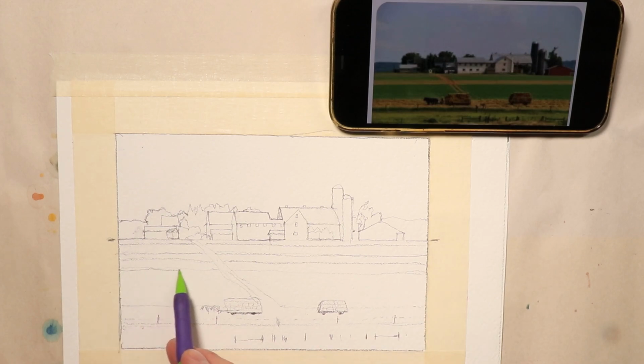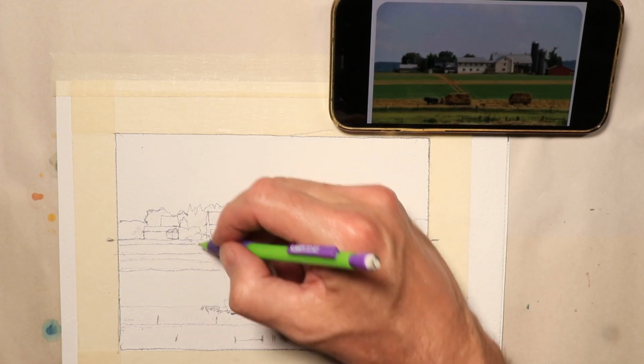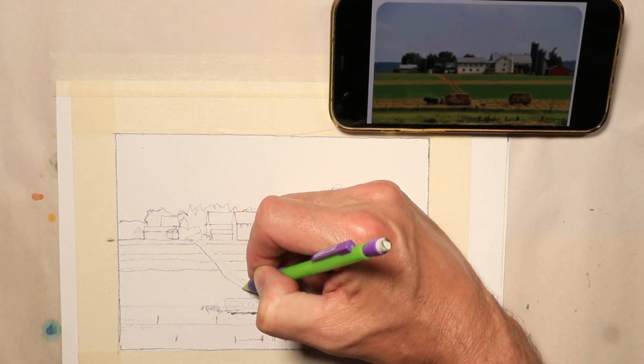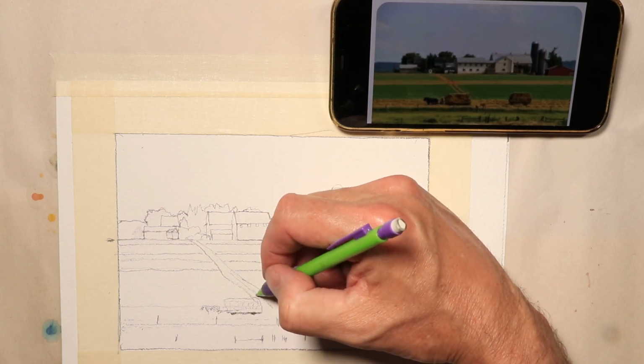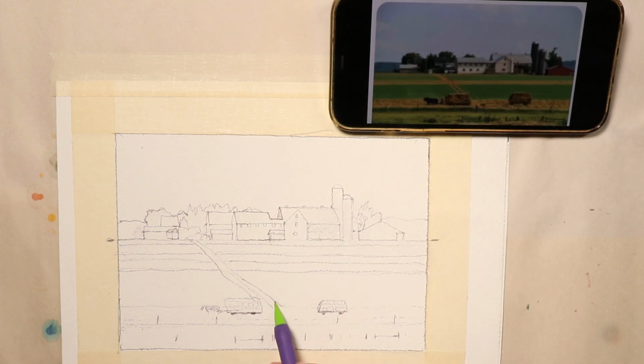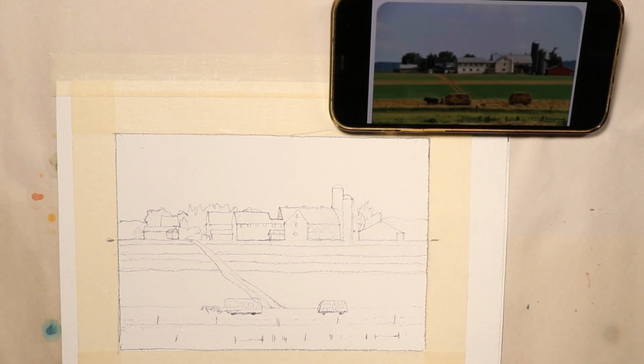And another one here, like so. Then we have our road here, like that. And I think that's really looking good. That looks fine. All right, so we're going to paint next.